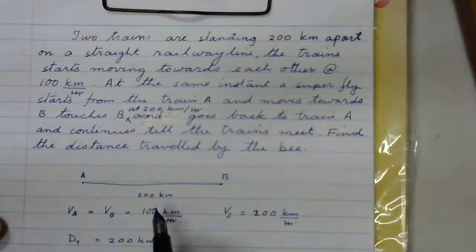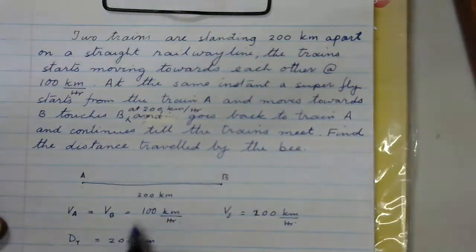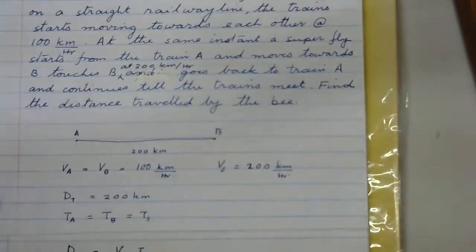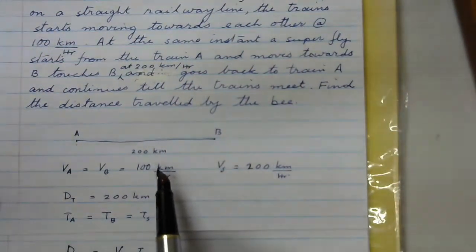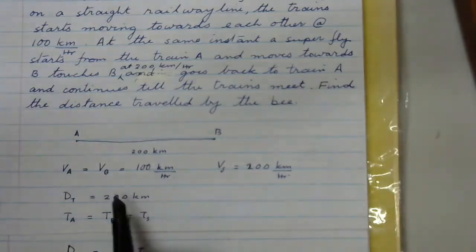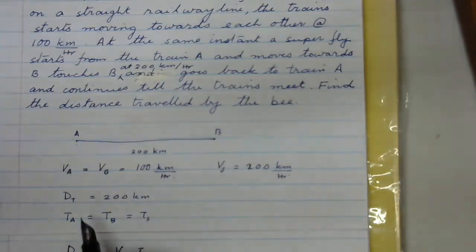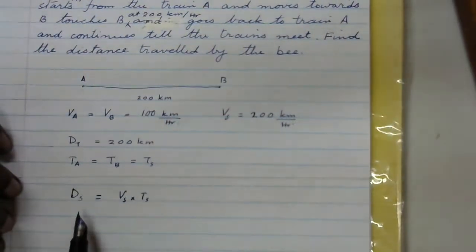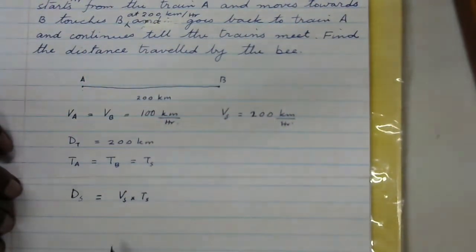But what we know is we have definitions in physics. So we now write the data with those definitions. VA is equal to VB is equal to 100 kilometers per hour. Velocity of the superfly is 200 kilometers per hour. The total distance is 200 kilometers. And we know they all traveled for the same time, so TA is equal to TB is equal to TS. Then we write an equation for what is asked, that is dS is equal to VS into TS.